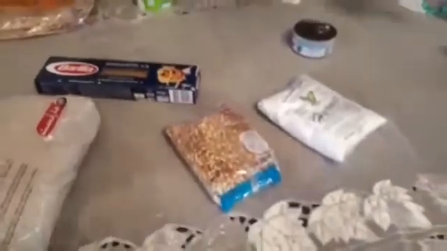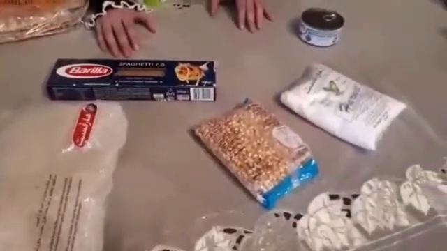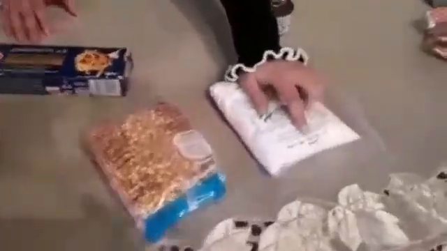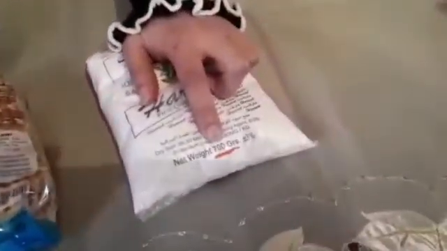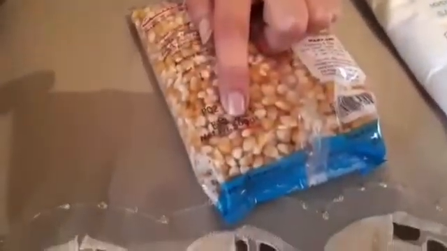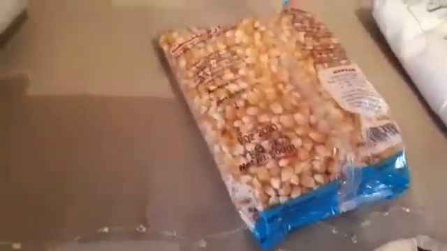Let's check together now the mass of different objects that we can find at home. The mass of the salt is 700 grams. The mass of corn is 500 grams. The mass of the rice, which is heavy, is 5 kilograms.